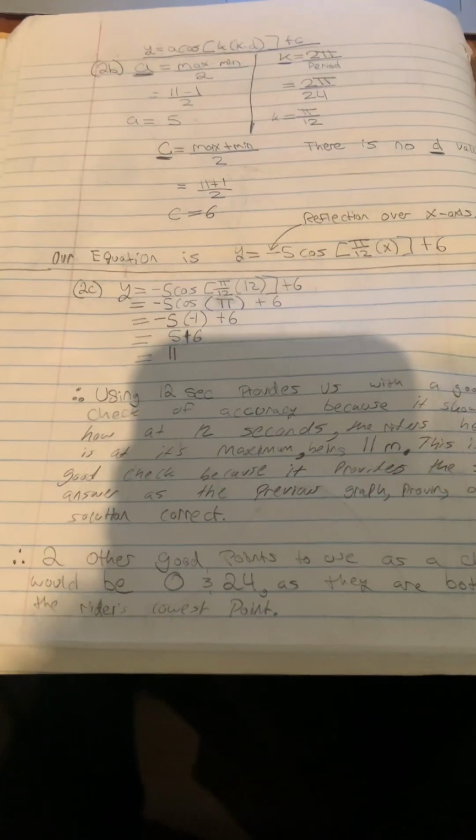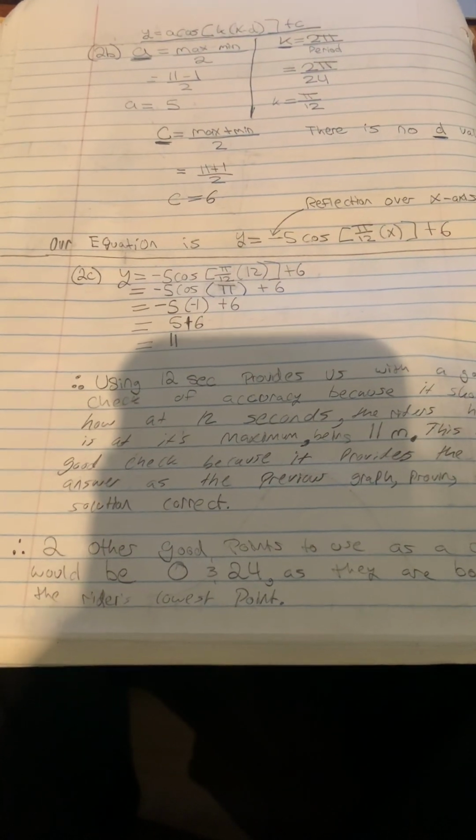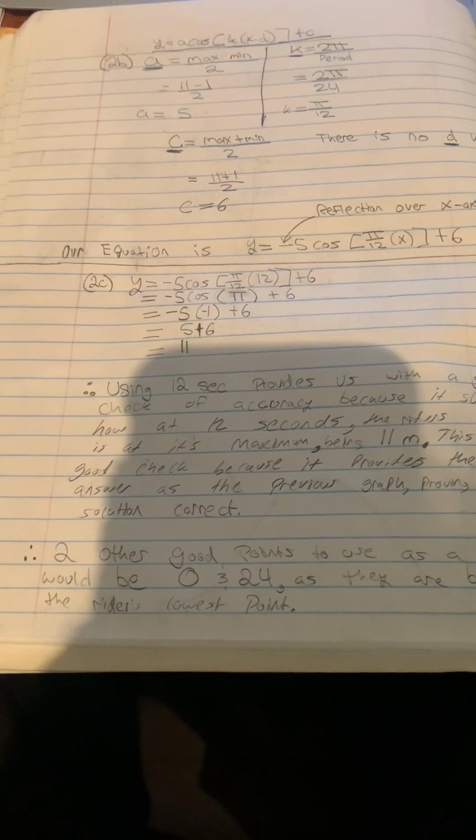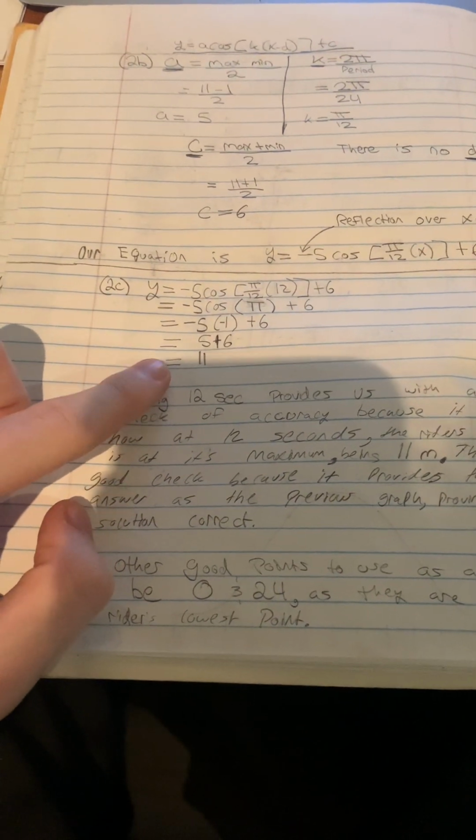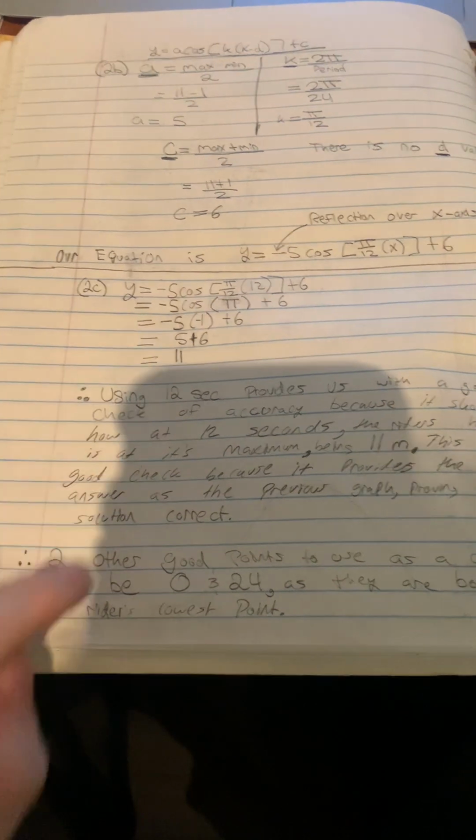So I did that. I plugged 12 into my equation. Right here, as you can see, giving me negative 5 cos of pi divided by 12 times 12, plus 6. And you can see by going down the equation, at the end, the function gives me 11 as my value.